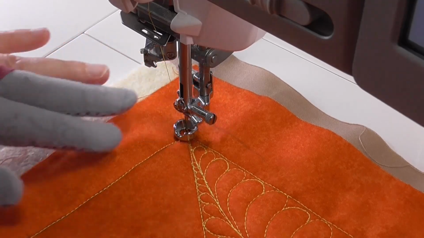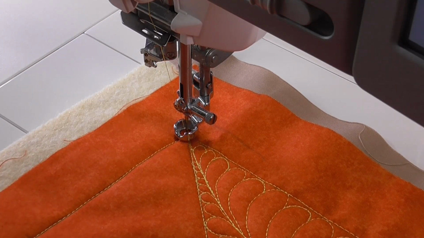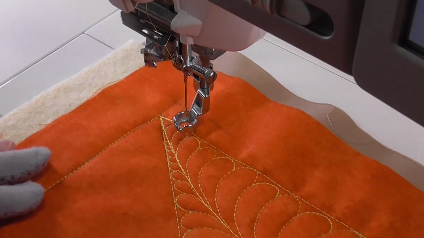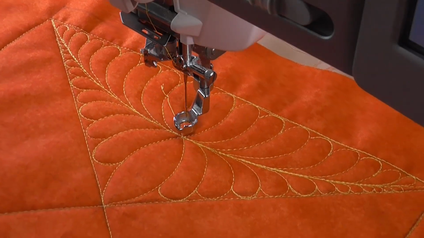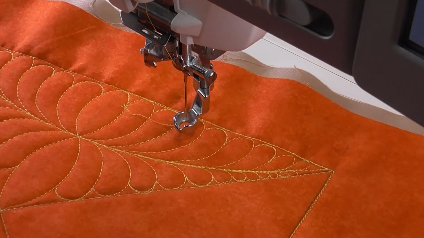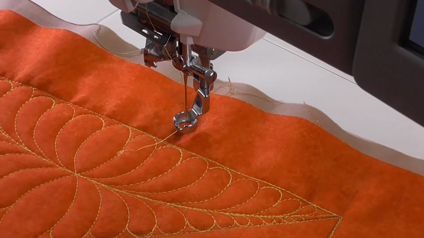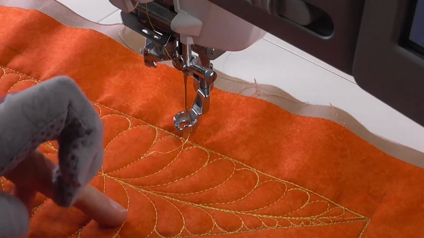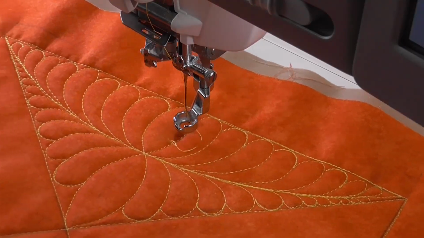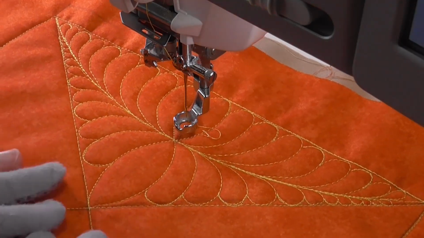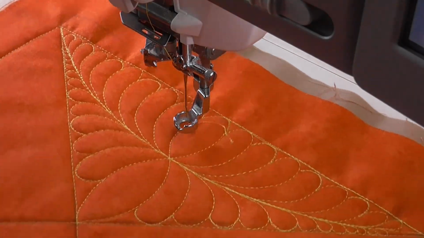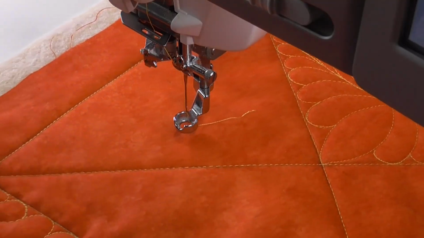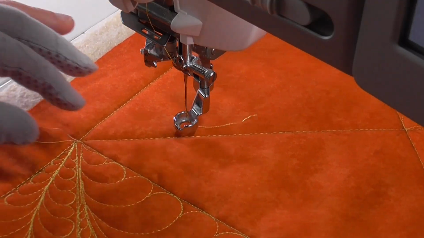So, the first one is done. Let me show you once more how it looks now. So here we go. And as you see, I am cheating. I am using symmetry on both sides to achieve this appearance of very nice, almost perfect quilting, even if it's not.